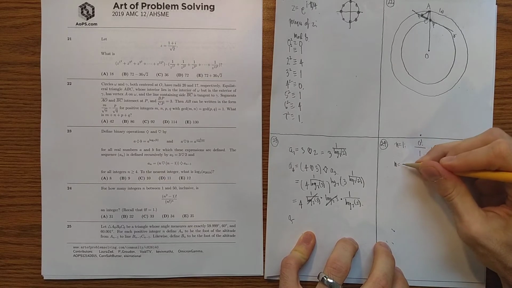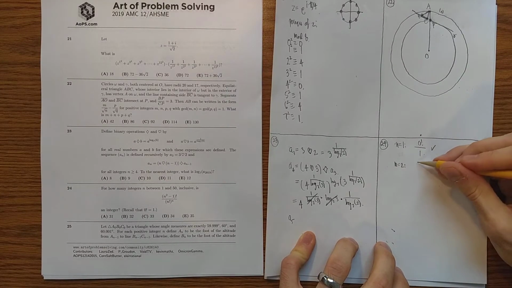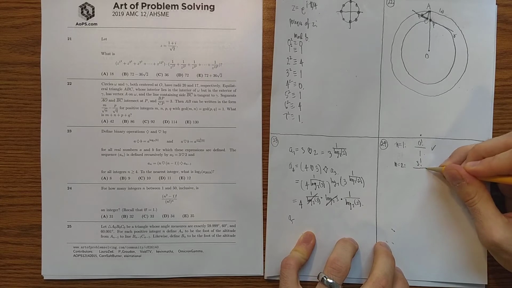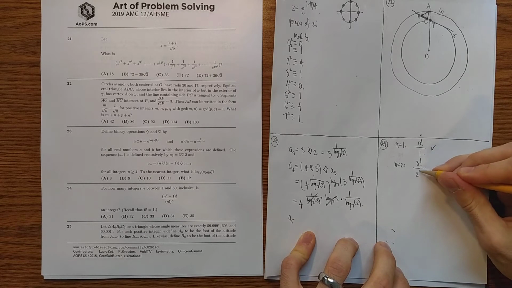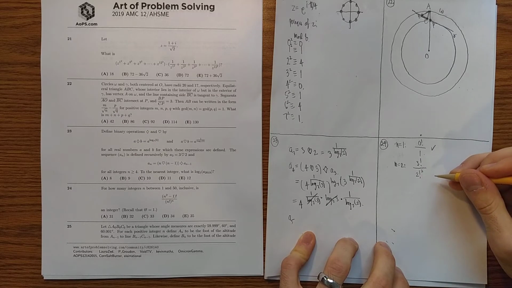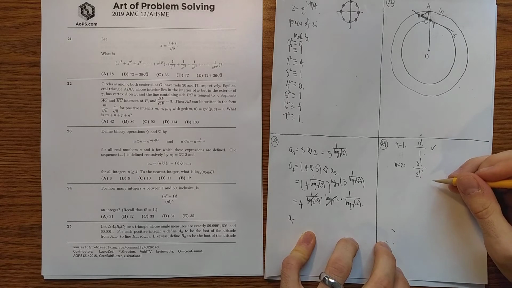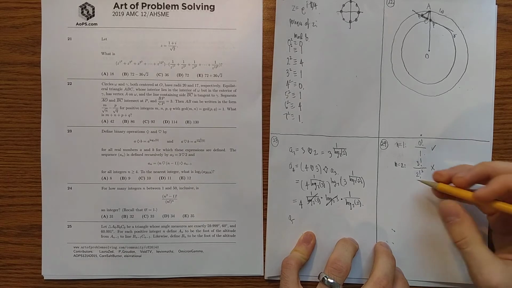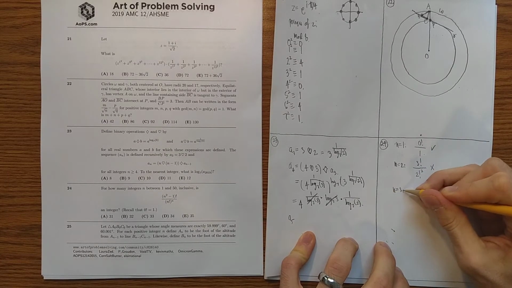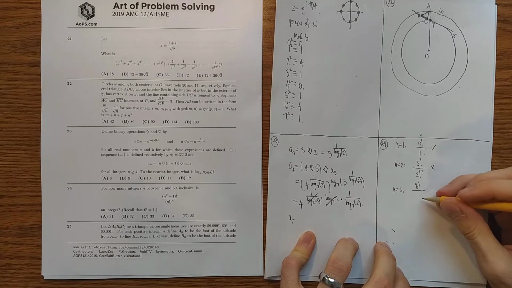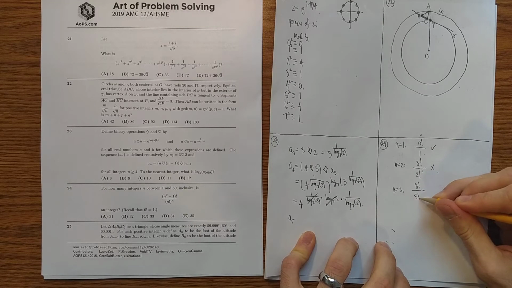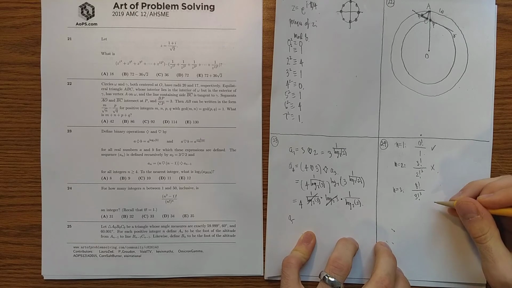Yes, that works. n equals 2, we get 3 factorial over 2 factorial squared. That's not good. n equals 3, we get 8 factorial over 3 factorial cubed.